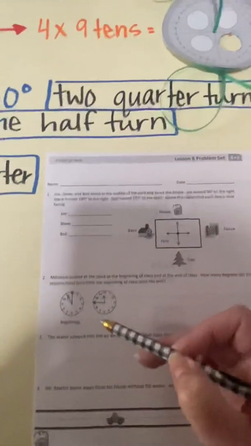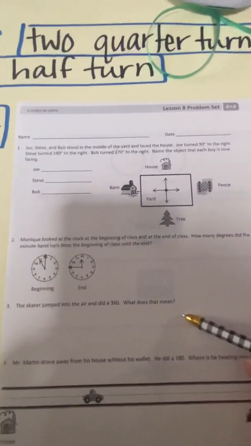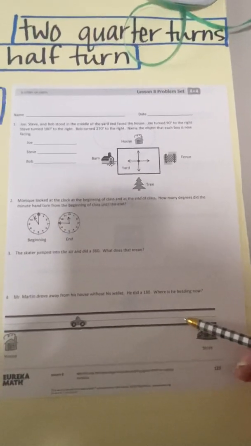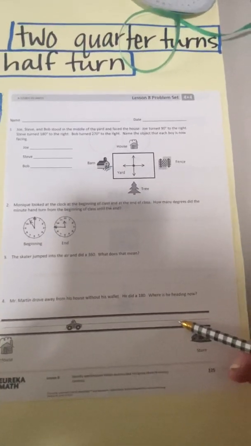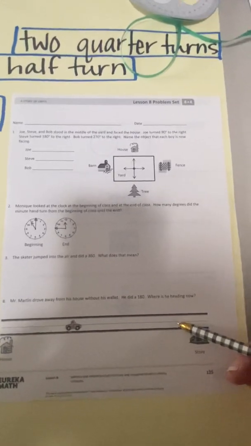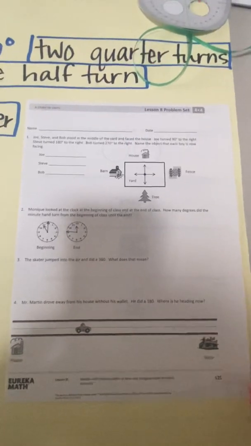Okay? You're going to see your clock again. You're going to have a question about that skater jump. And then what happens when we start driving our car and your mom says, oh no, I forgot something at the house, and you take a 180. What did your mom just do? Or dad, or grandma, right?